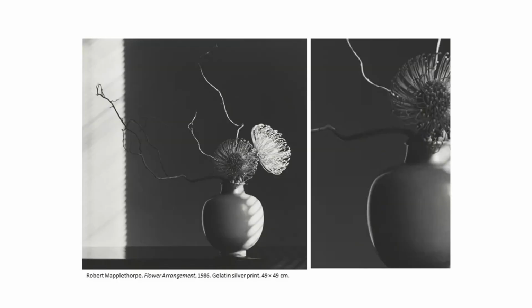Robert Mapplethorpe became famous for his portraits of famous people, nudes, and still-life photography. Here's an example of his work, a photograph titled Flower Arrangement, 1986. This photograph could be said to have a relatively wide tonal range, from pitch black to white and some mid-grays in between. That doesn't stop Mapplethorpe from overlapping the farthest tones in the tonal scale, thus taking advantage of the ensuing contrast.